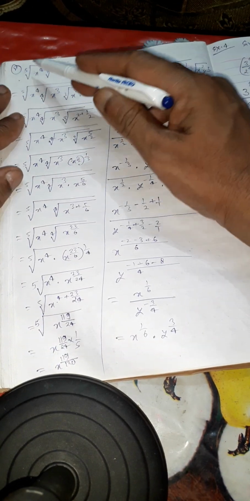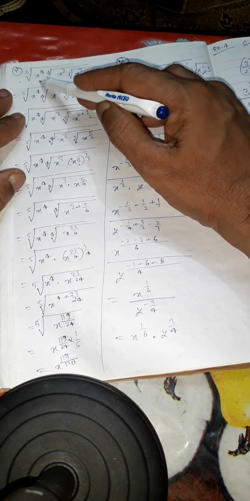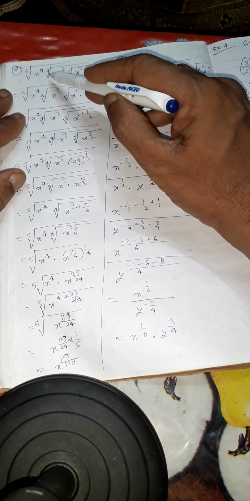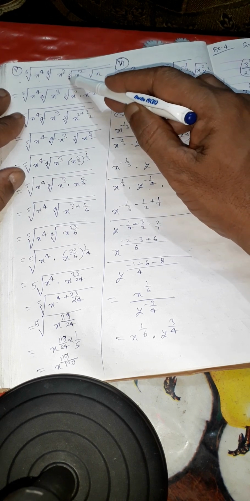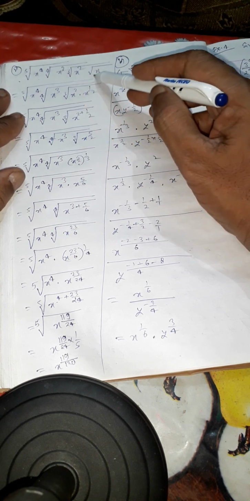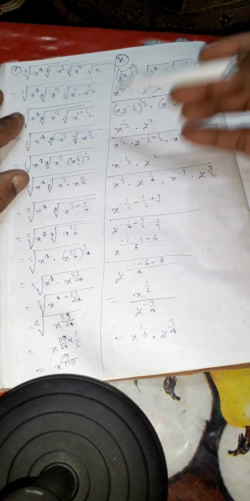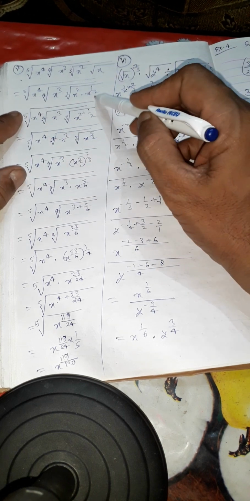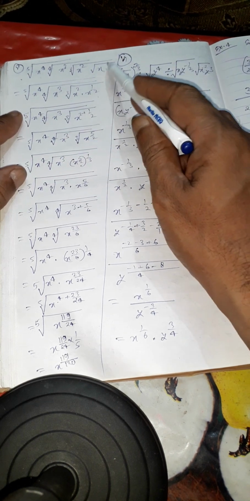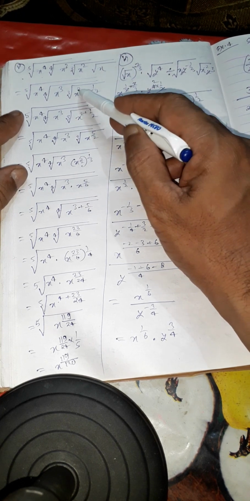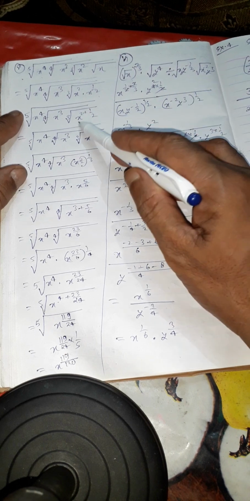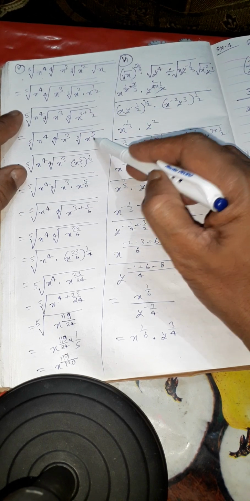Next question: fifth root of x to the power 4, and inside it fourth root of x cube, inside that cube root of x square, inside that square root of x. First we start from here. We take root x, x to the power 1 by 2. Both the powers are being added. We get 5 by 2.